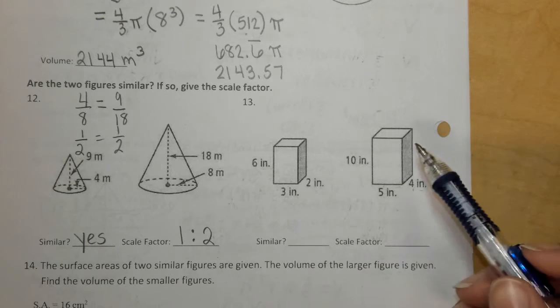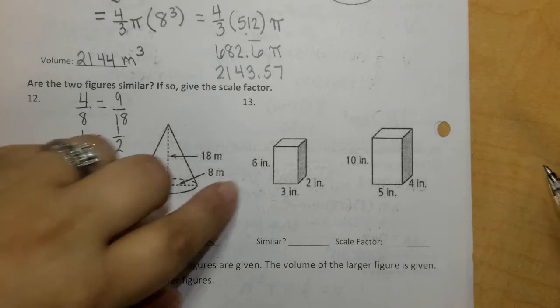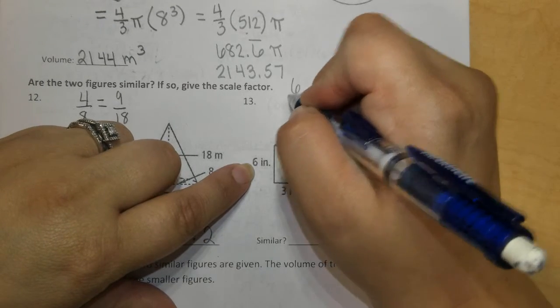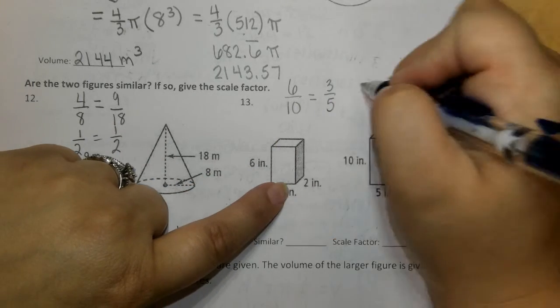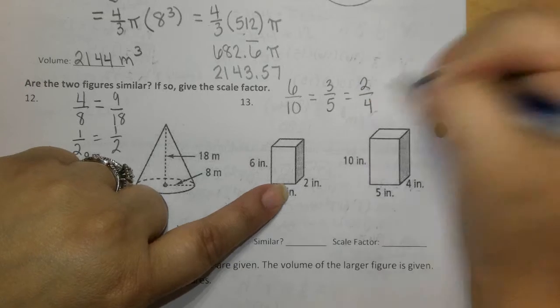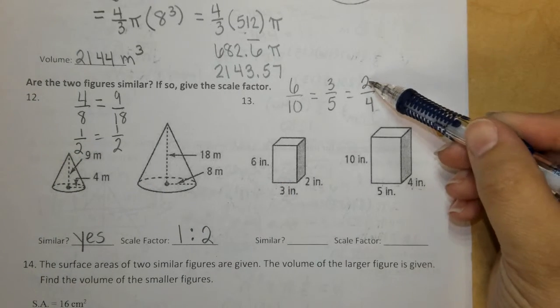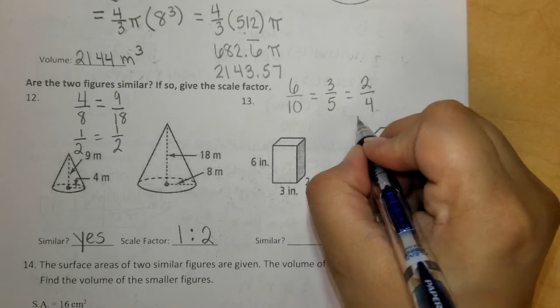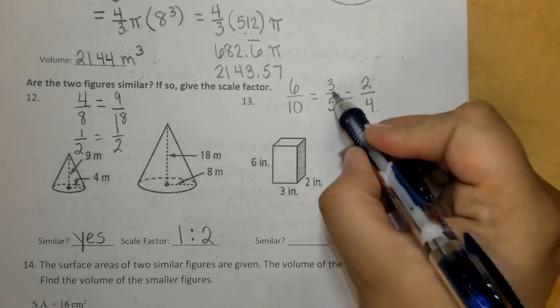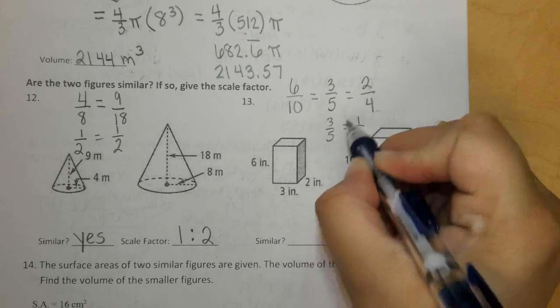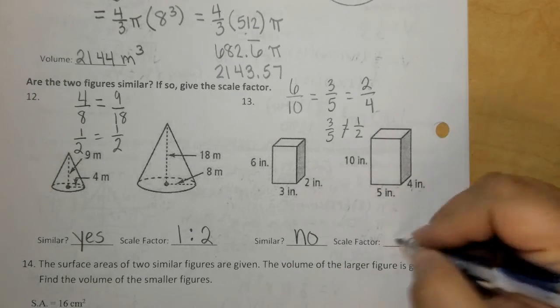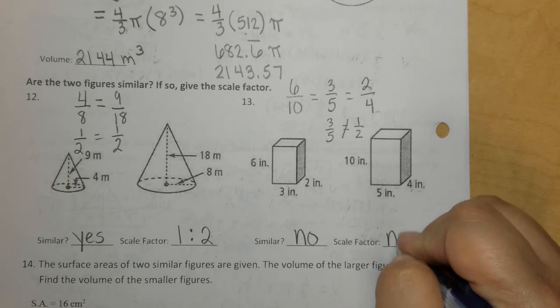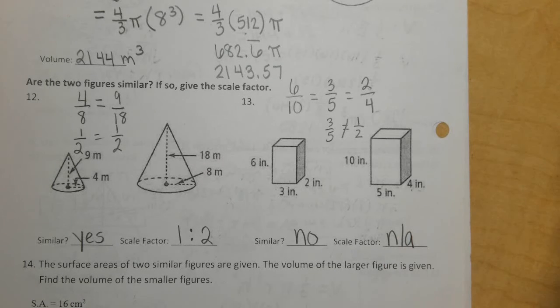For 13, we're going to compare our height, length, and width. So 6 over 10, 3 over 5, and 2 over 4. So this one's pretty easy to do in our head. 2/4 is just 1/2. And we know that that does not equal 3/5 immediately. So are they similar? No. Is there a scale factor? No. So it's not applicable since we don't have similar figures.